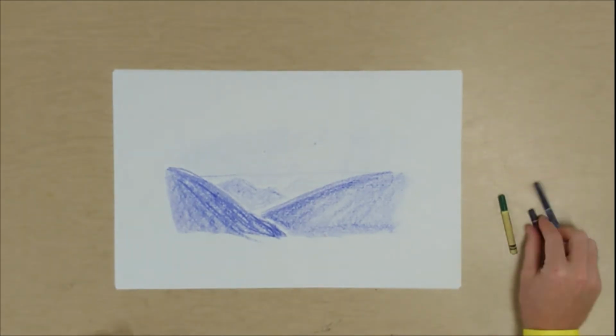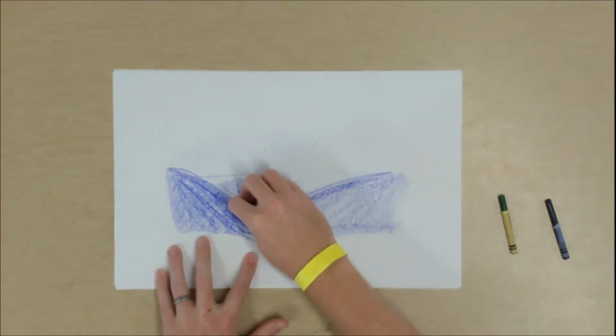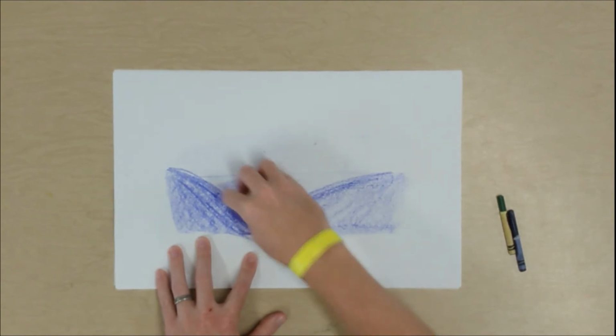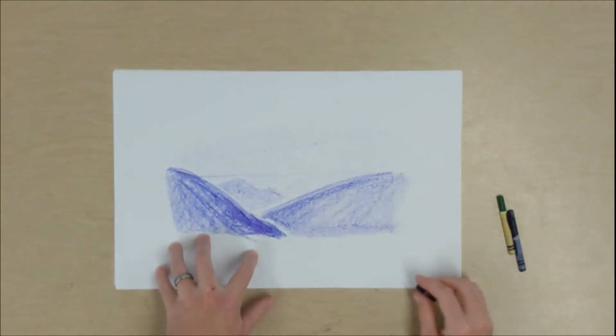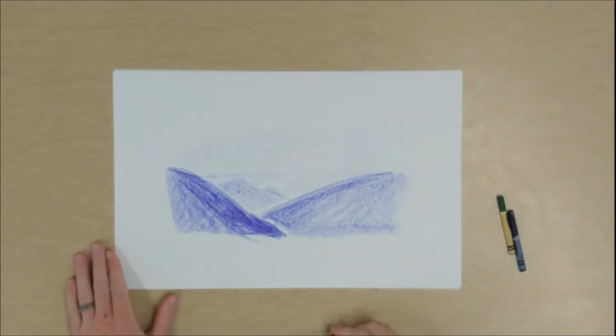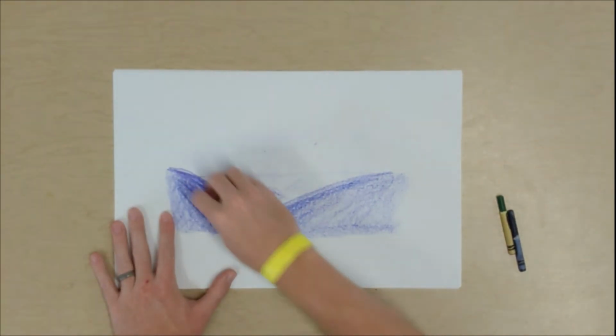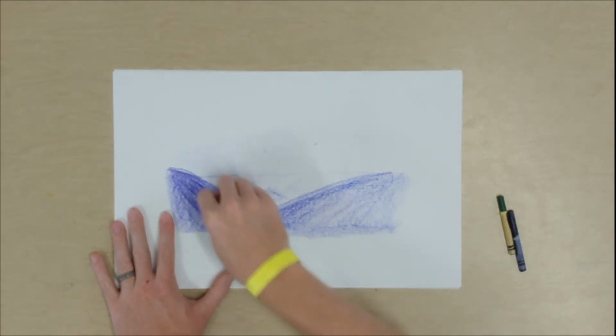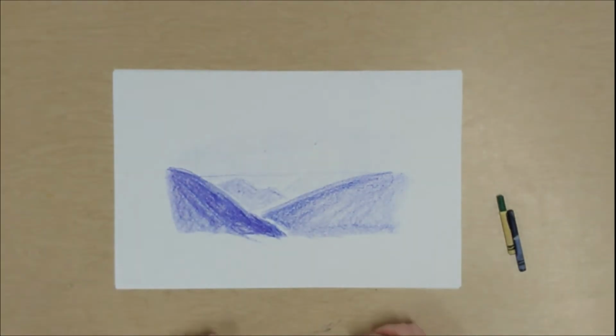Maybe you want to make something stand out even more in the very front. Go with an even darker color. I'm switching to purple. And I might bring that into some of my other shapes. But remember, what's in the very front is the darkest, and the further away we get, the lighter it is.